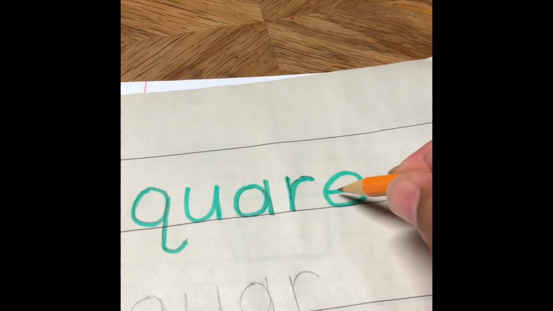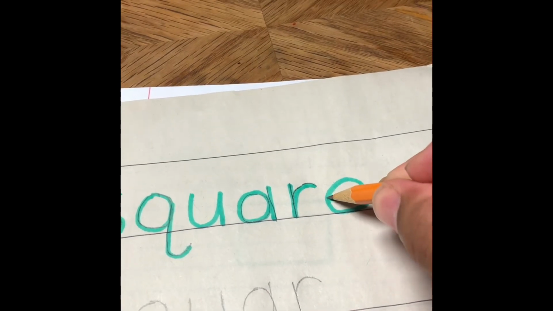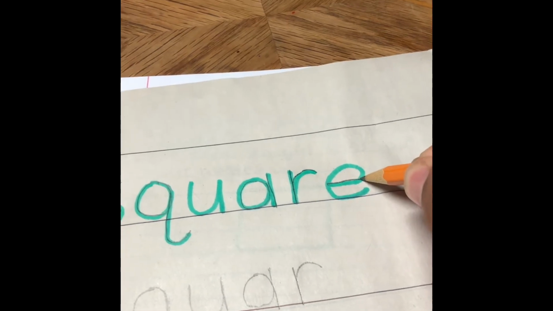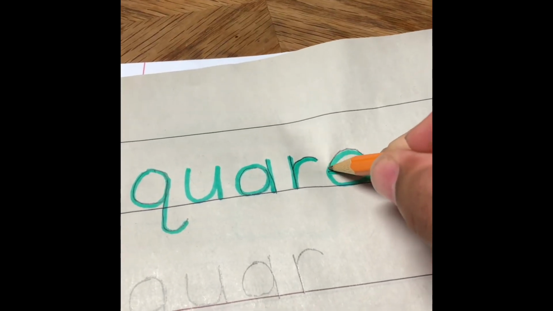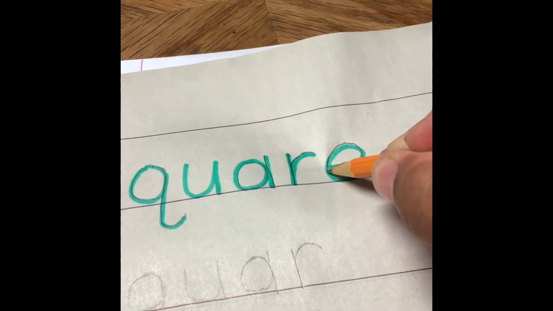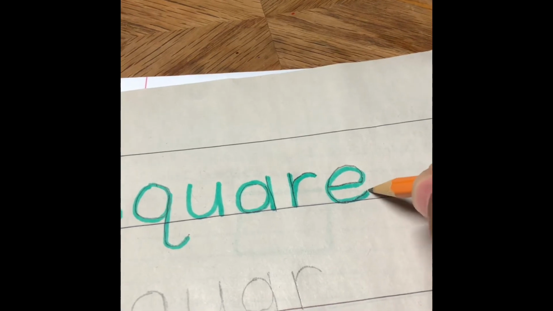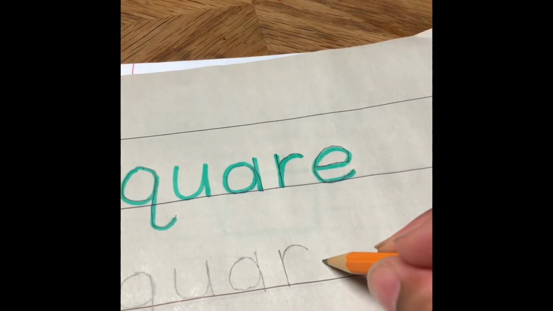And the last letter of the word square is E. So you're going to draw a line sideways out to the right, and then you're going to take a curve, you're going to hook it all the way over and around that line till the lines meet, and then you're going to end up with a curve where the hook stops at the right. Do the same down here.